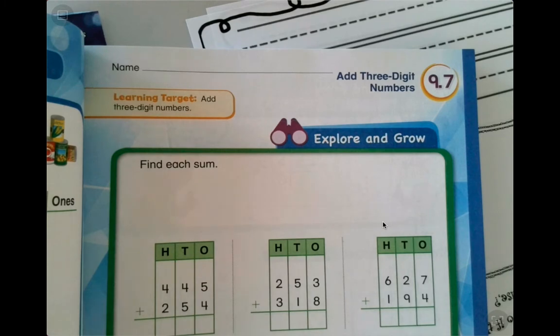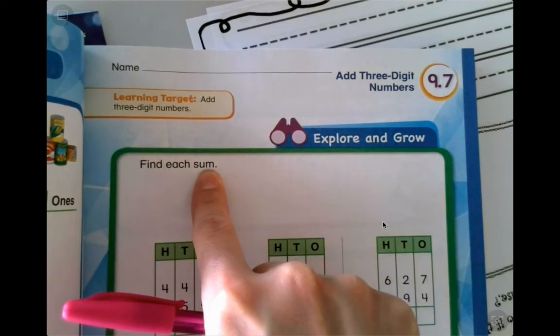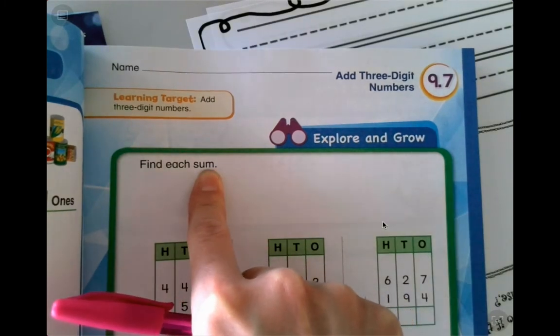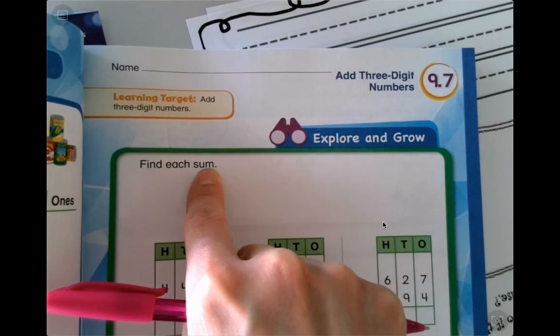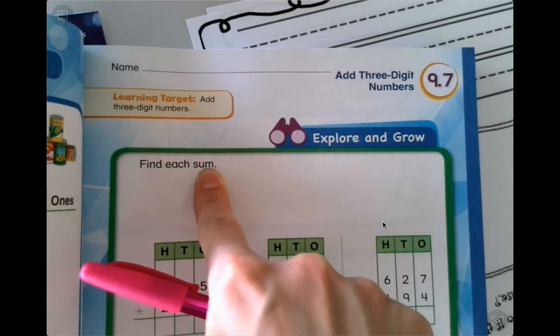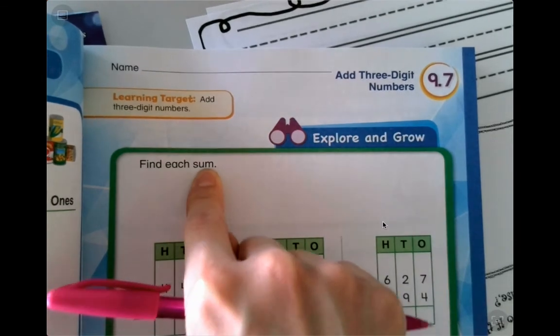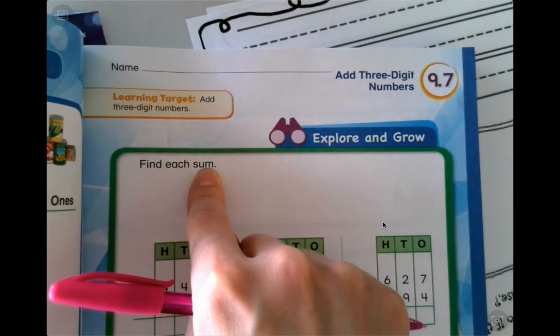Okay, so all you're doing is find the sum. Someone raise their hand and tell me, what does sum mean again? It's not pie. What does it mean, Gianna? The answer to what, though? You're right. The math problem. What type of math problem?